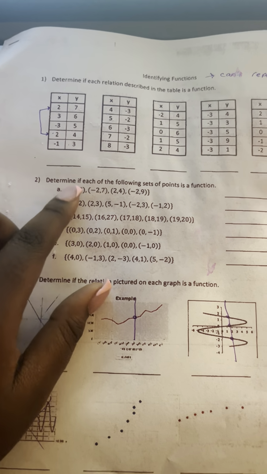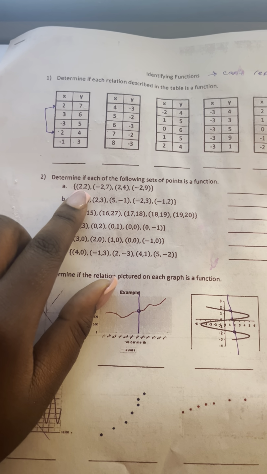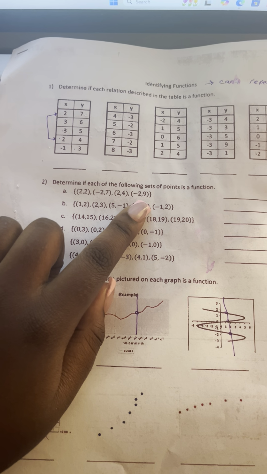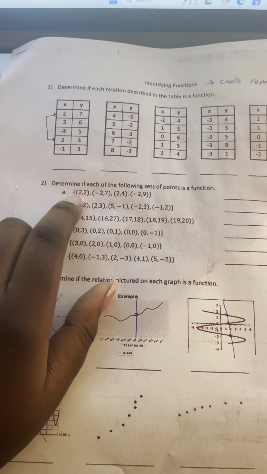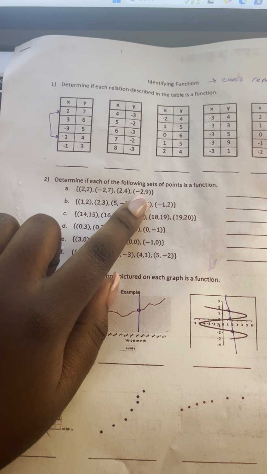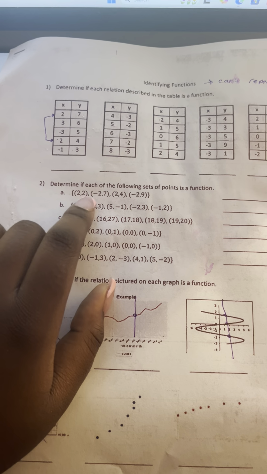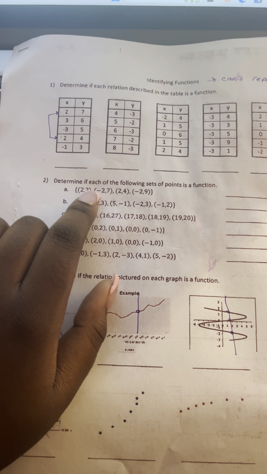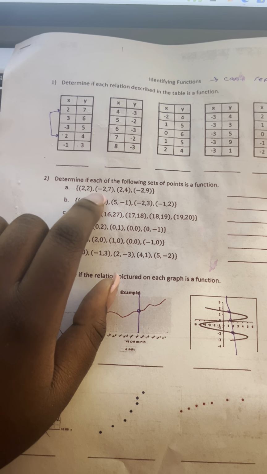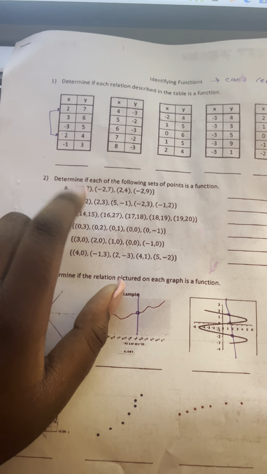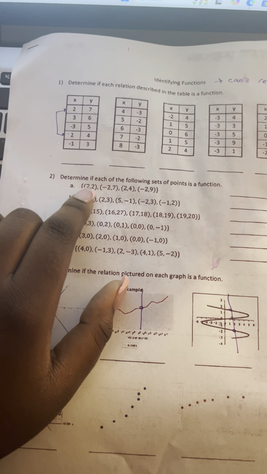Okay, so for example A, what's the x value? 2, -2, 2, -2. The issue is that the x values are repeating, okay? So that means that this would not be a function. Why? Because a function cannot repeat the same x values. You cannot have the same x values in a function.